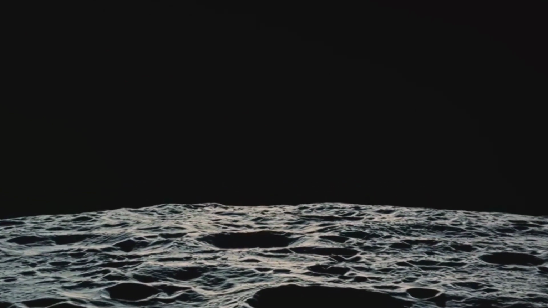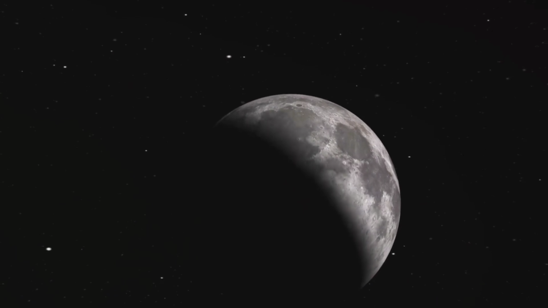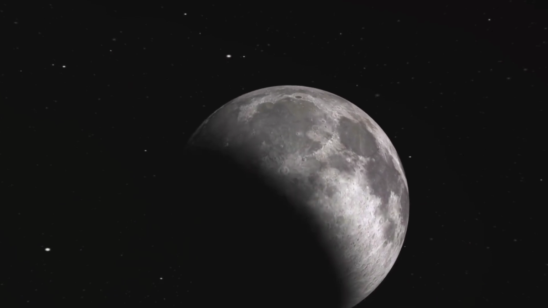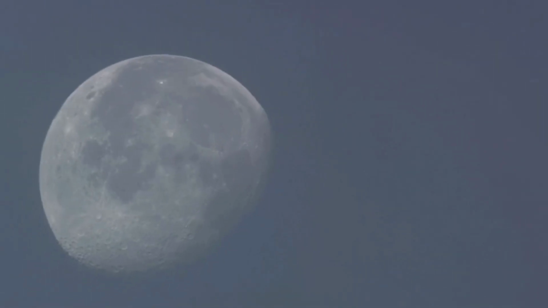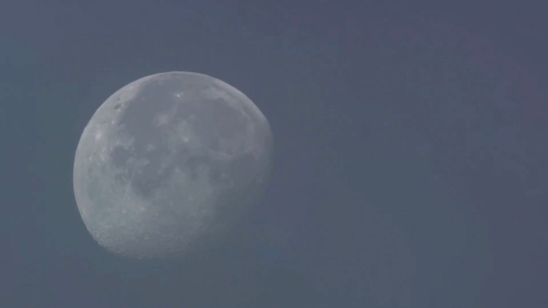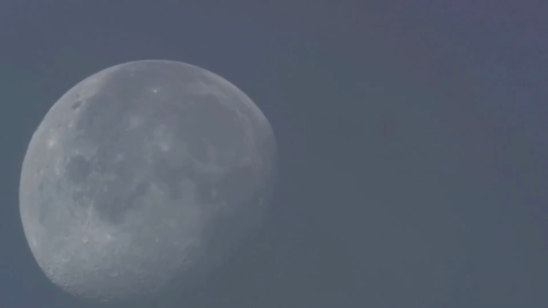This is a misconception. The moon orbits the Earth approximately once every 28 days. This means that at any given time, the moon could be anywhere in its orbit. Sometimes it's on the same side of the Earth as the sun, and sometimes it's on the opposite side. The moon can certainly be visible during daylight hours, depending on its phase and position.